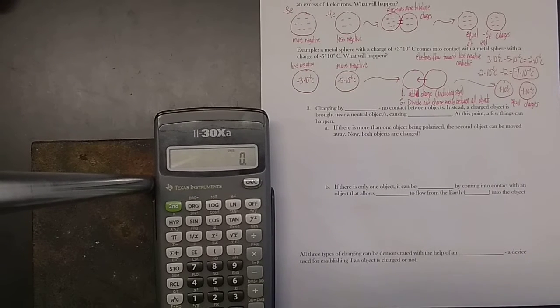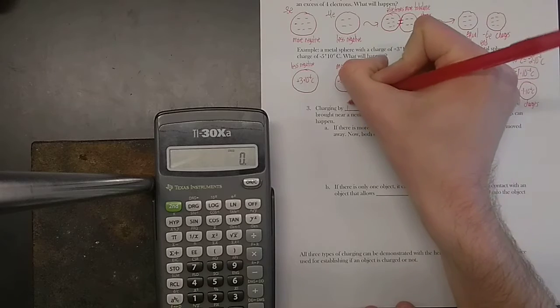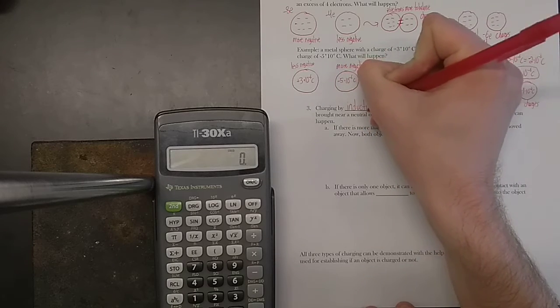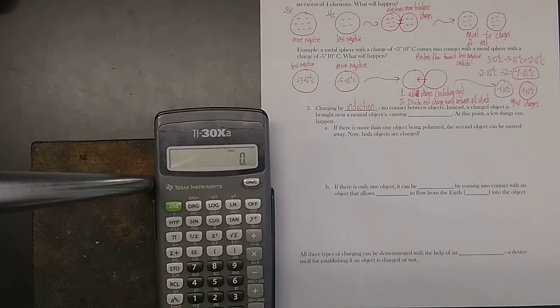Okay, our second video on charging is going to focus on charging by induction. Induction is different from conduction. Conduction was two objects that are touching, that actually touch together, and electrons will flow. Because electrons repel each other, they will flow from more negative areas to less negative areas because they want to spread out, they want to get away from other negative charges.